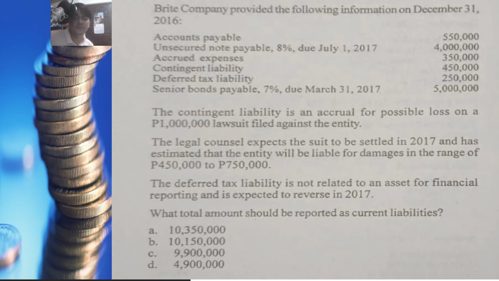So ano ang isasama natin dyan? Accounts payable is of course, normally it is current. Yung notes payable, since mag-due na siya sa July, it is still included. Accrued expense is an operating, so normally, current yan. Contingent liability, since it is only a possible loss, it will only be disclosed.